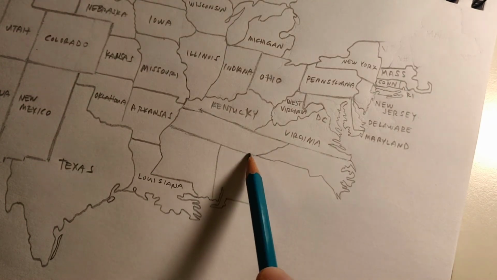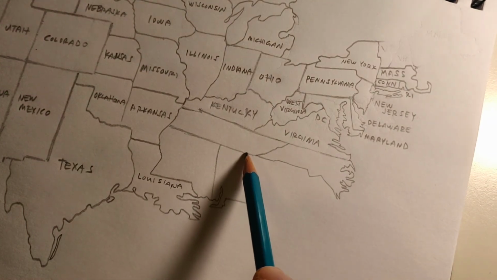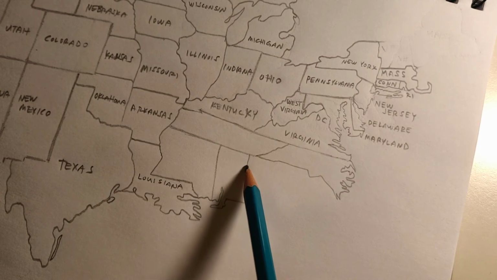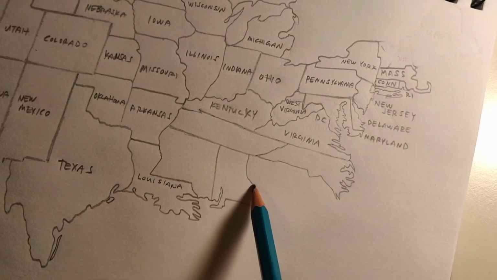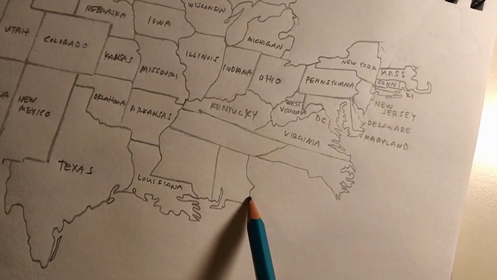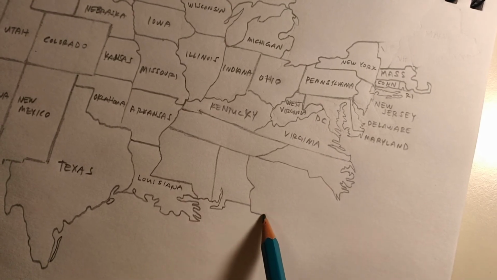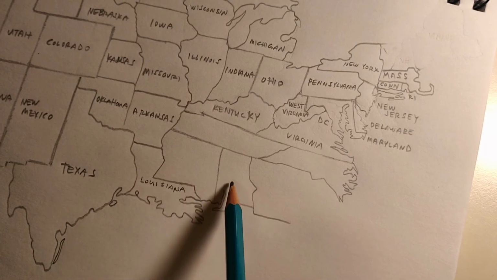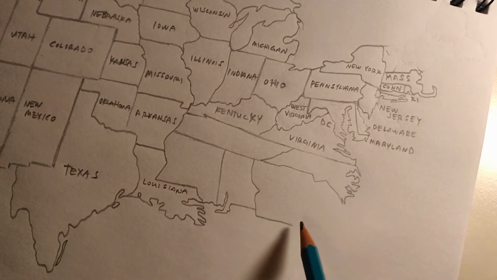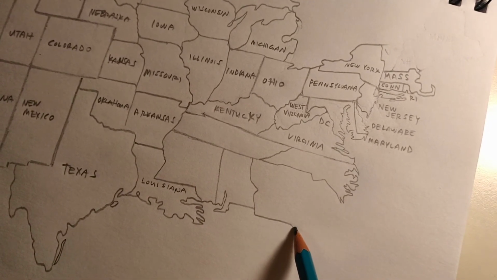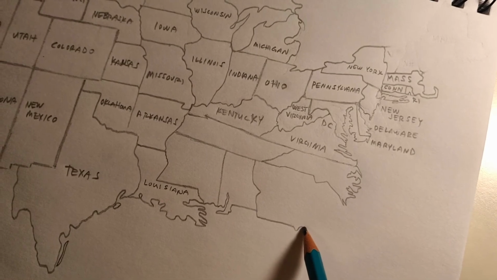And then we're gonna make a line right there. Make it go out and then back in and come down a little bit. Okay, so this is Mississippi, Alabama, Georgia, and the sizing is not exact, but it's the best I can do freehand here.